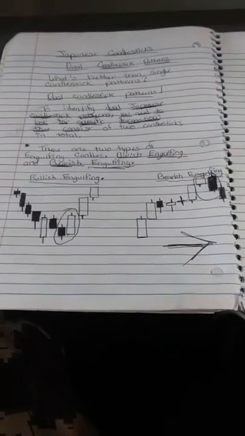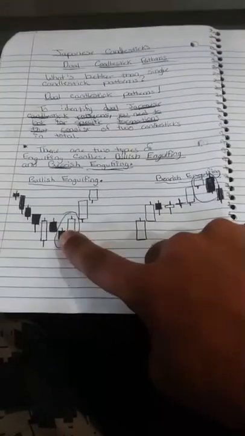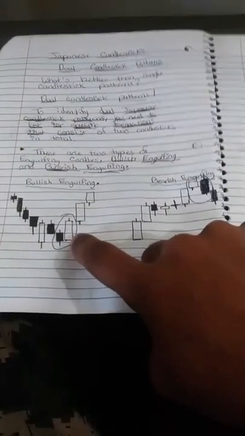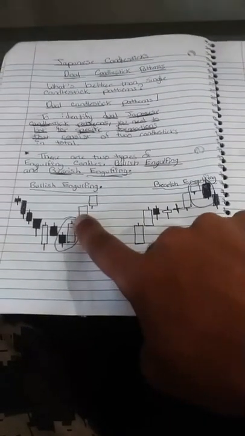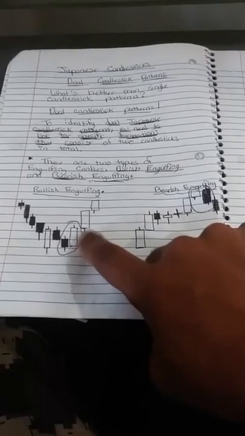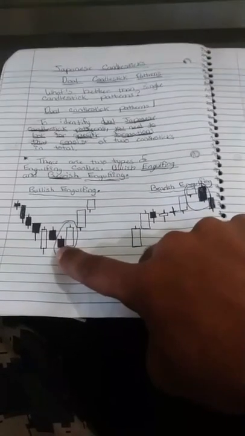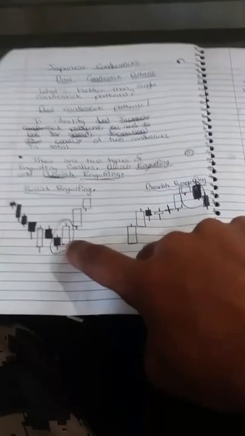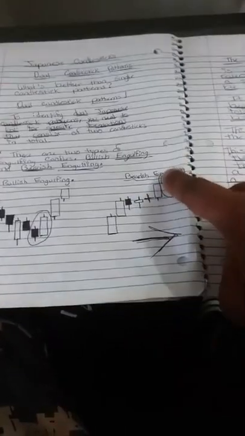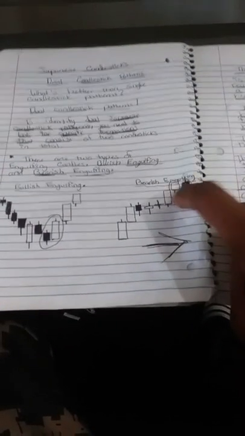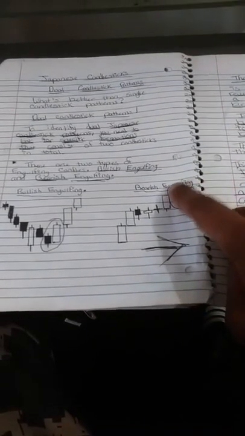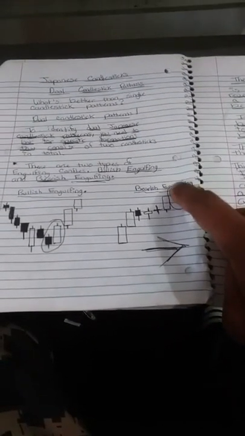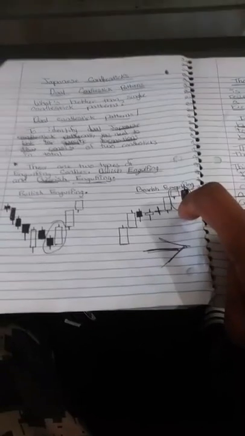A bullish engulfing pattern is when the second candlestick engulfs the first candlestick, the previous candlestick. And same thing here: if it's a bearish engulfing, the red or black candlestick engulfs the white or green candlestick. The second candlestick is engulfing the first candlestick.